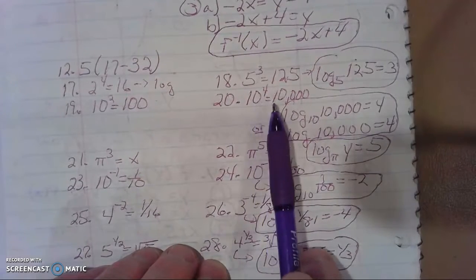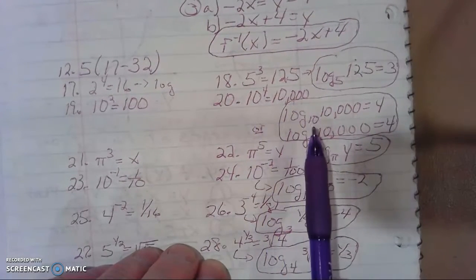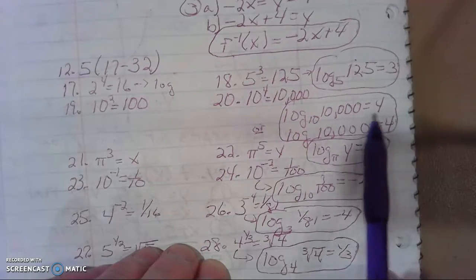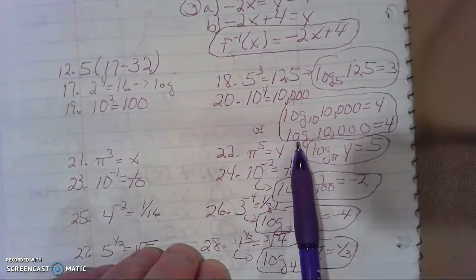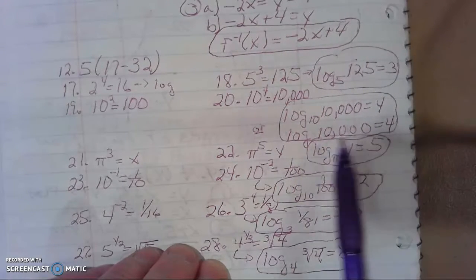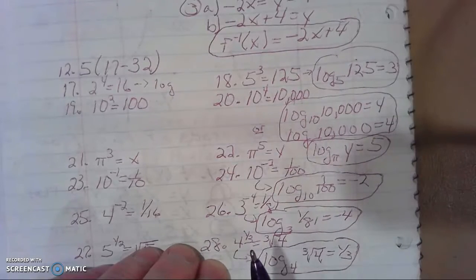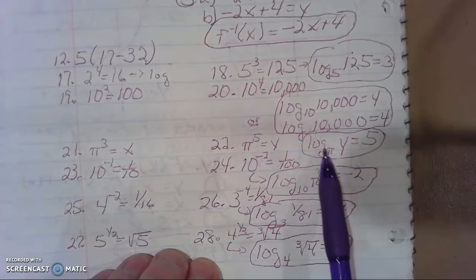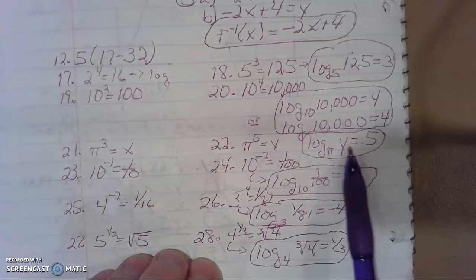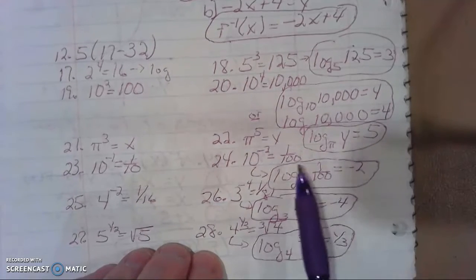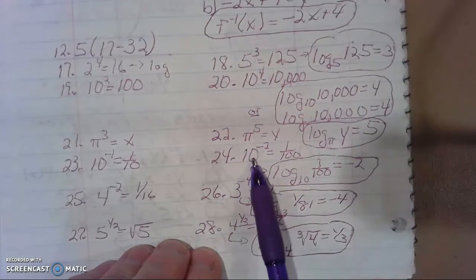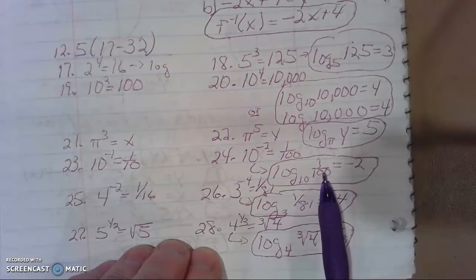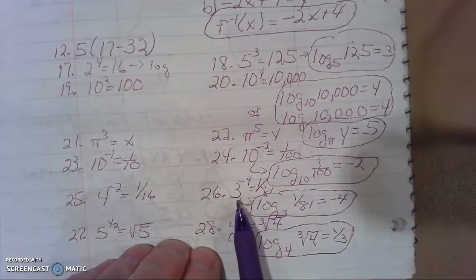Number 20, 10 to the 4th equals 10,000. So it's log to the base 10 of 10,000 equals 4. And since it's 10, we could have written it just log of 10,000 equals 4, because base 10 can be understood. It's a common one. Pi to the 5th equals y. So log to the base pi of y equals the exponent, 5. Number 24, 10 to the negative 2nd equals 1 over 100. So log to the base 10 of 1 over 100 equals negative 2.